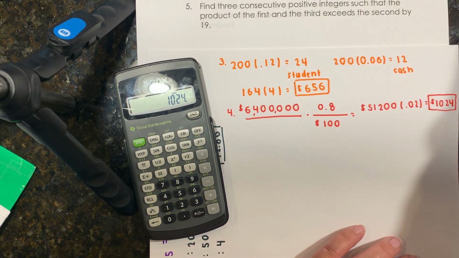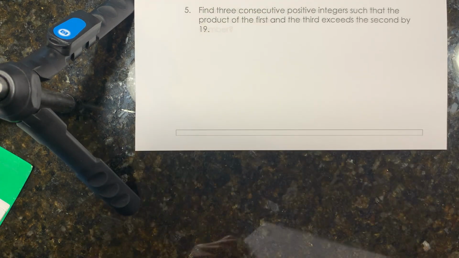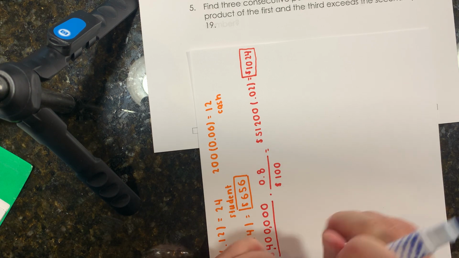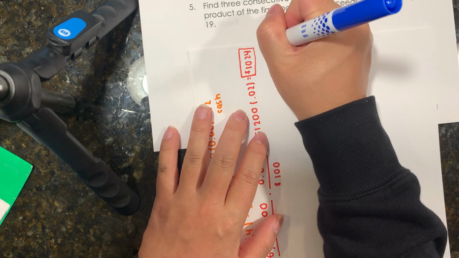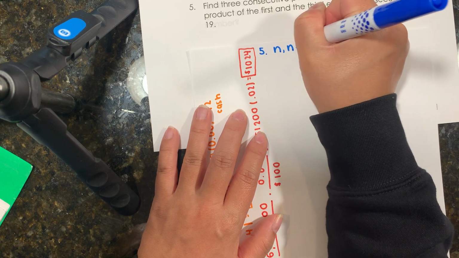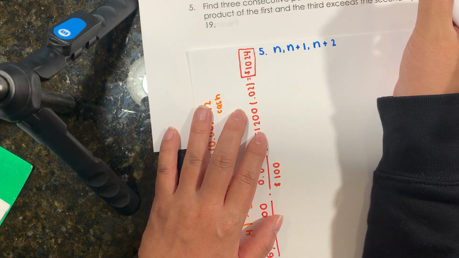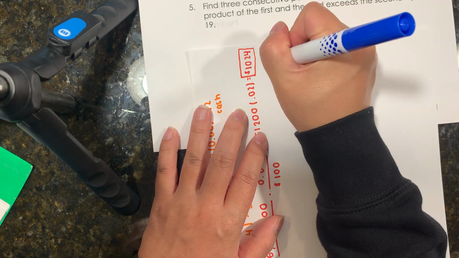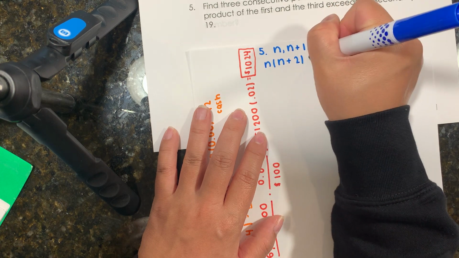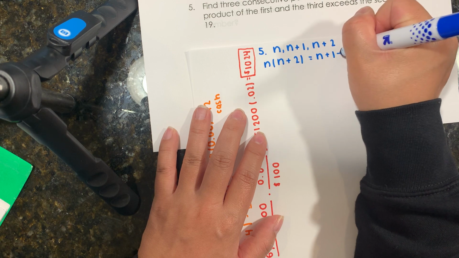Now moving on to number 5. So we have 3 consecutive positive integers such that the product of the first and the third exceeds the second by 19. So consecutive positive integers means we have n, n plus 1, then n plus 2. The product of the first and the third, so that would be n times n plus 2, exceeds the second, which is n plus 1, by 19.